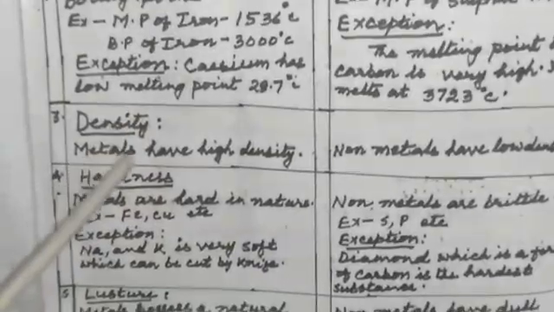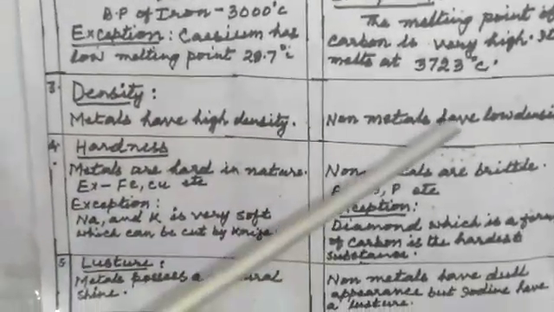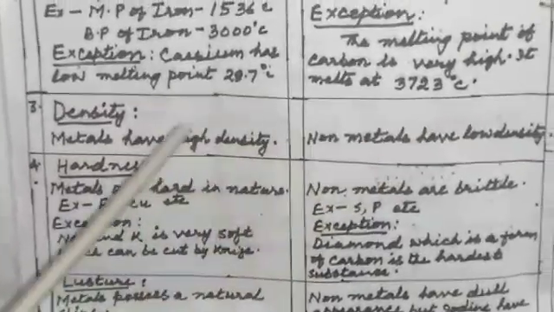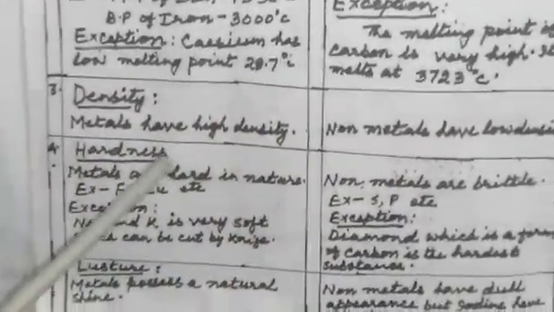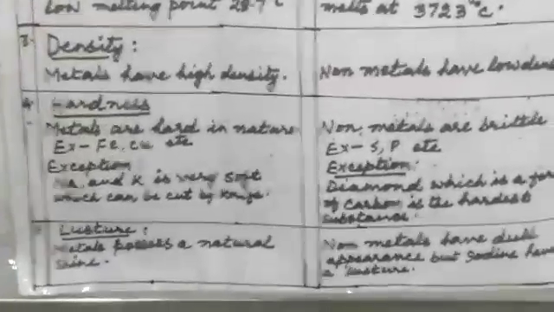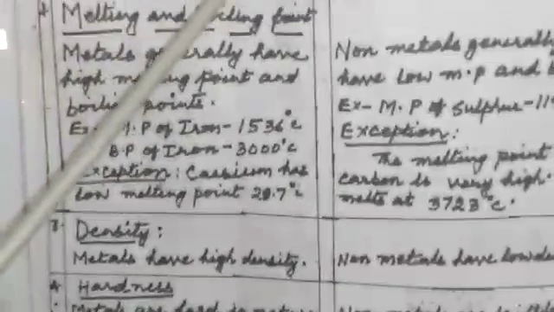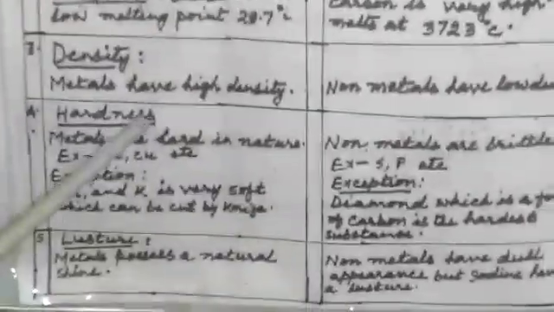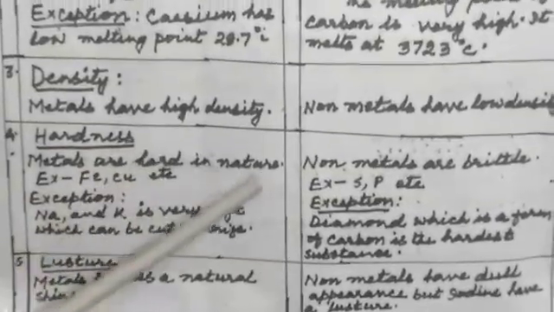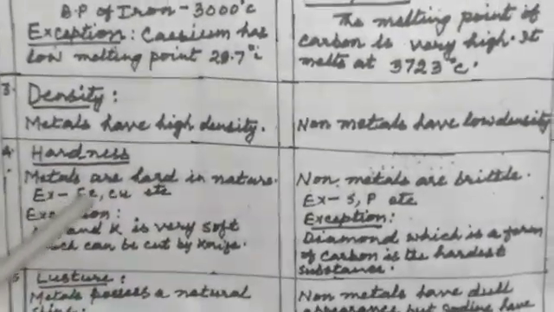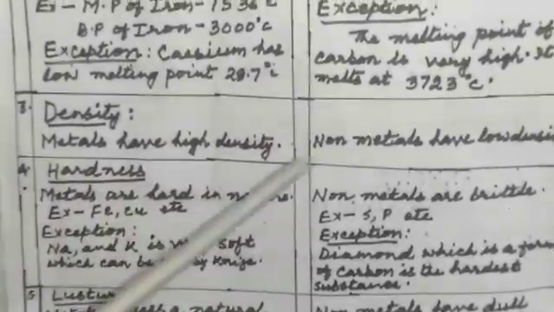Now come here, metals are generally high density, non-metals are low density. Then come to the hardness. How do the metals look? Metals generally are solid in nature, only bromine is the liquid. So they are hard in nature and they cannot be broken easily. For example, we have seen iron, copper, aluminium, etc.